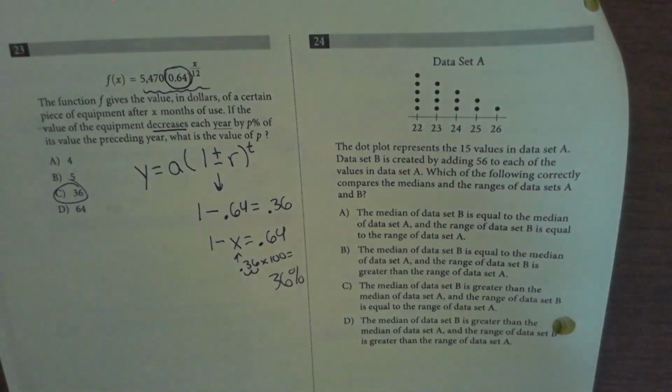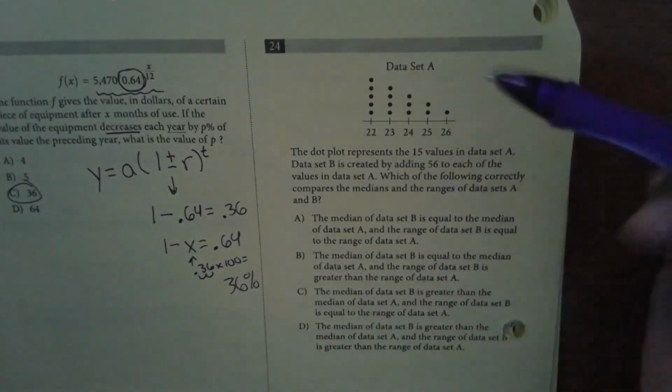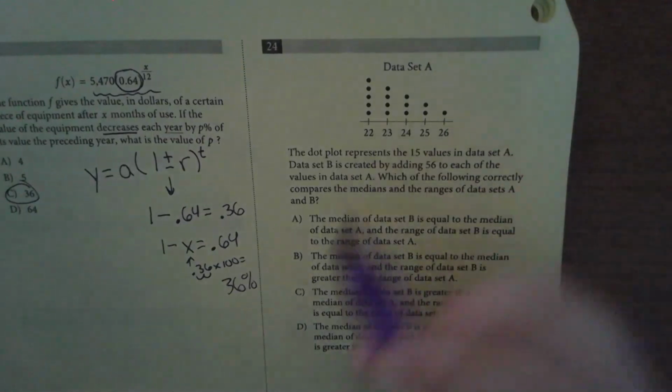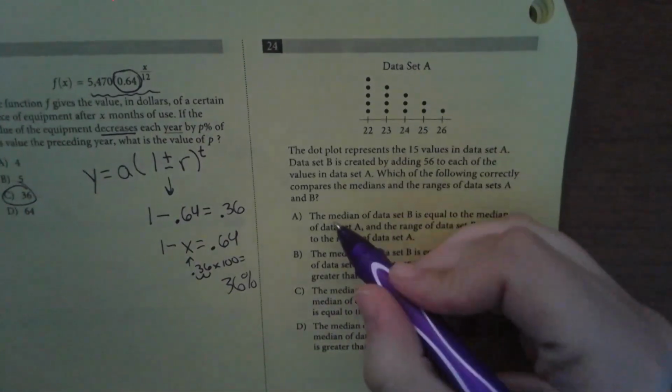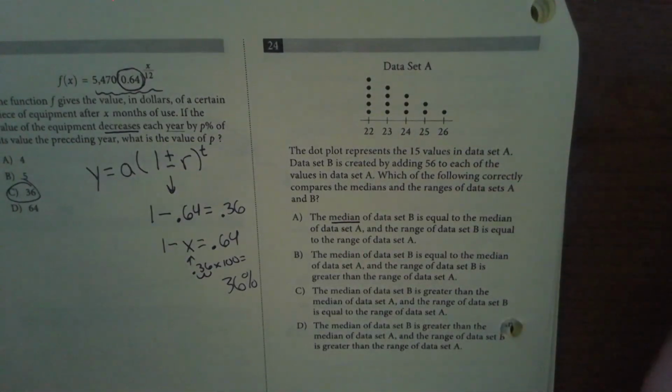Dot plot represents the 15 values in dataset A. Dataset B is created by adding 56 to each of the values in dataset A. Which of the following correctly compares the medians and the ranges of datasets A and B? So if it's helpful to you, you can list out all of these datasets. But I know time is of the essence here with the SAT. Median is the middle value when you list out all of your data.